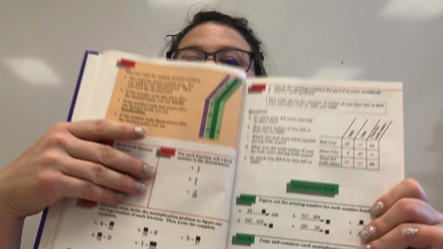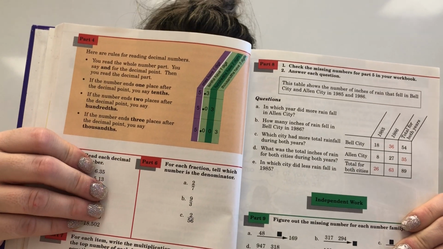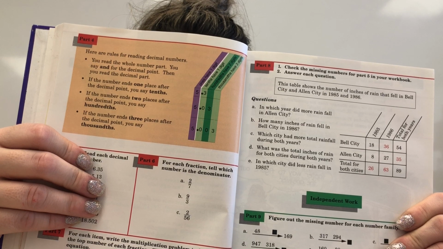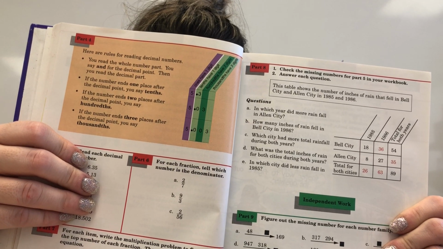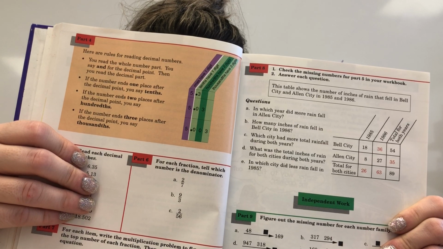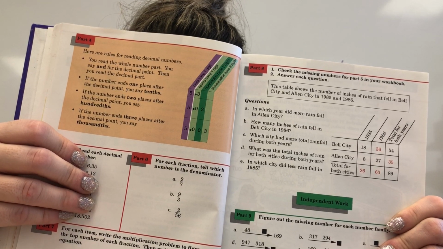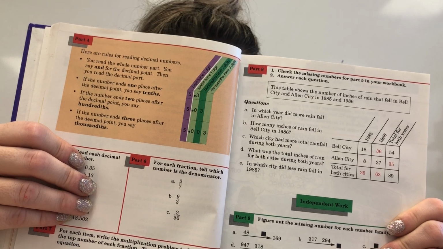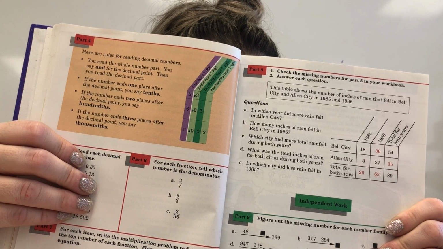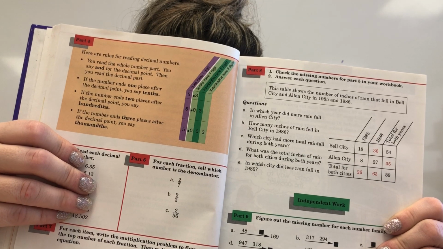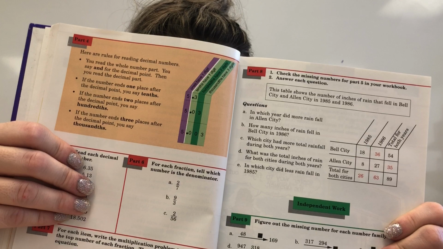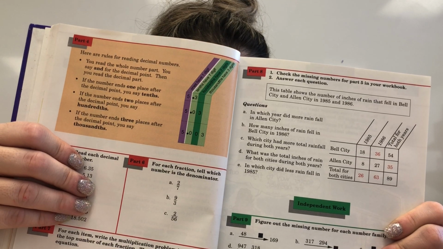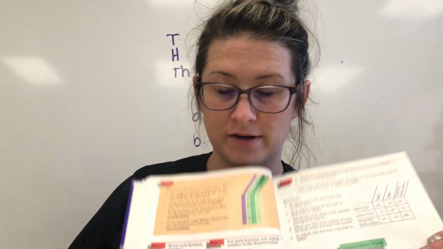Find part 6. It's like this. The bottom number of a fraction is called the denominator. Some of the tasks you'll do will refer to the denominator. Fraction A, 2/7. What's the bottom number? 7, so that's the denominator. Fraction B, 9/3. What's the denominator? 3. Fraction C, 2/56. What is the denominator? 56.